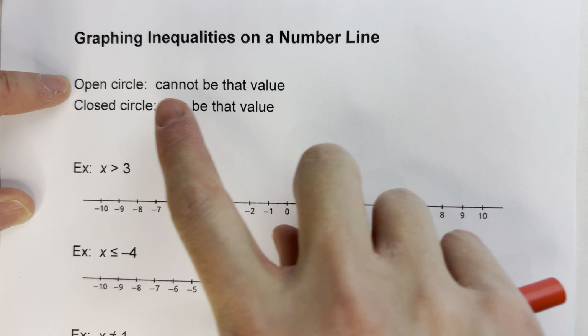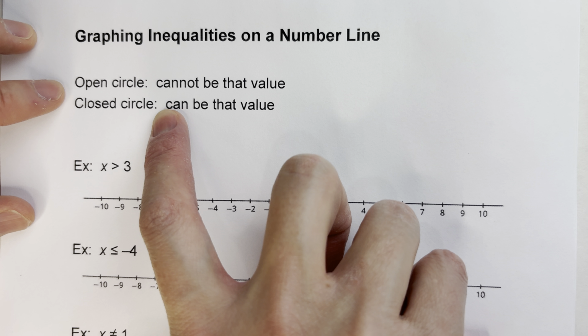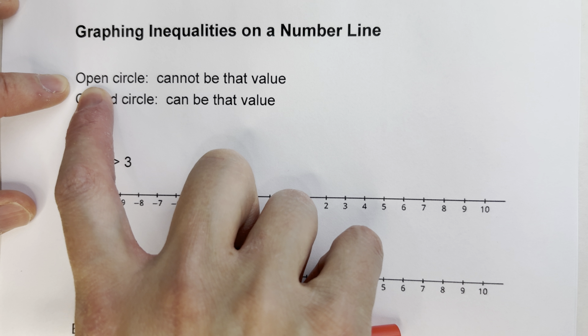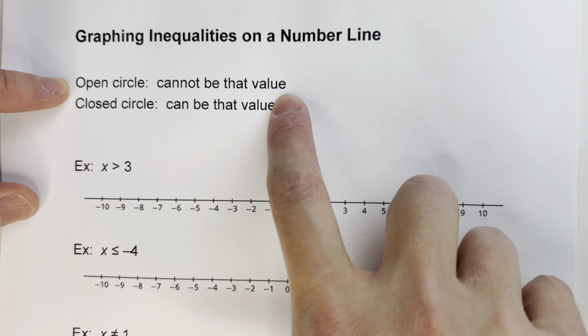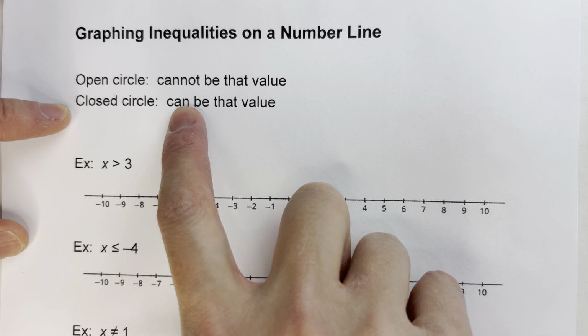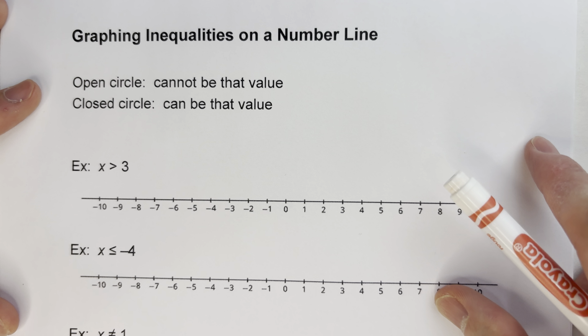But before we graph it, we have to remember two key things about how we represent it. We put an open circle, that means a circle that's not filled in, if the variable cannot be the value, and we put a closed circle if the variable can be that value. Okay, so we'll do a couple examples so you can see what I mean by this.